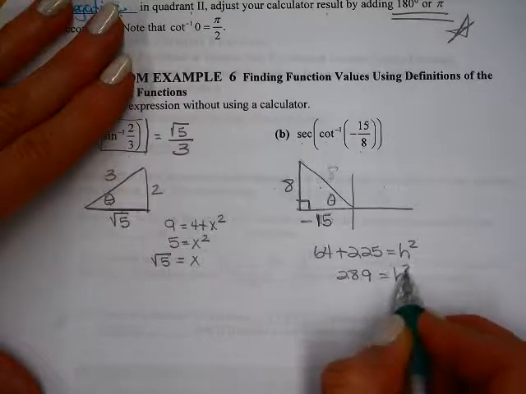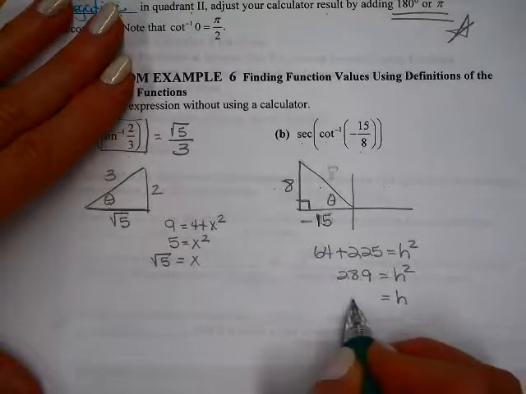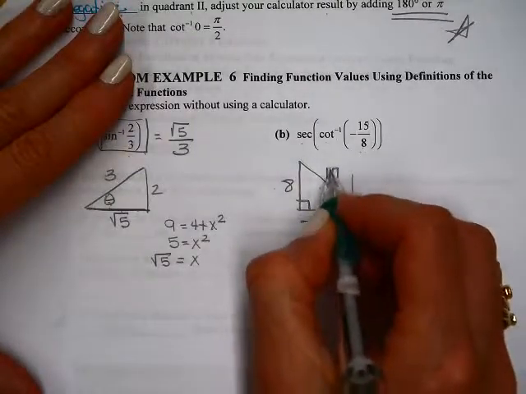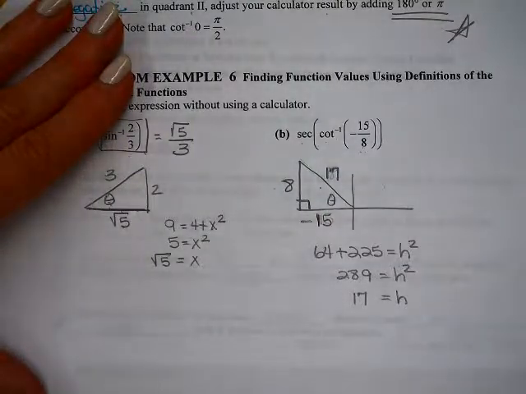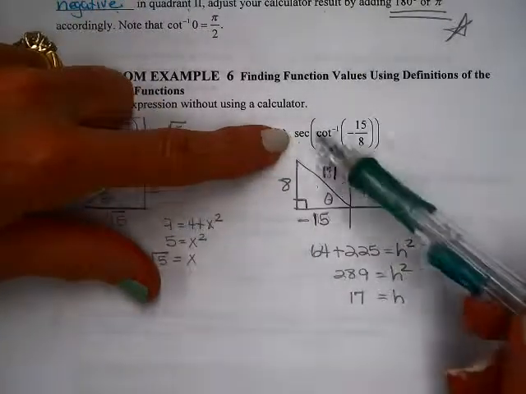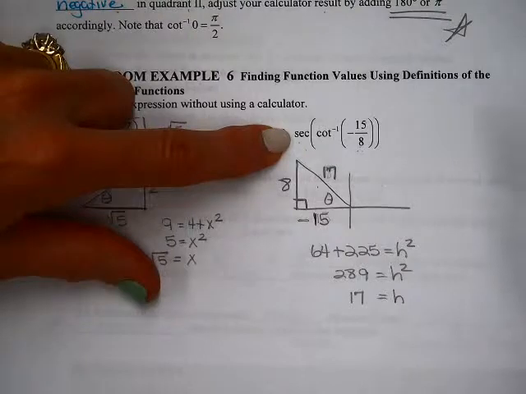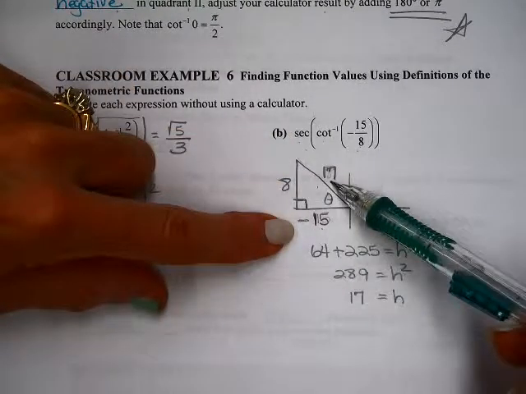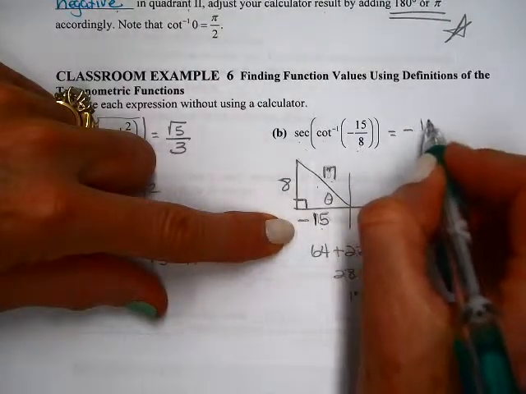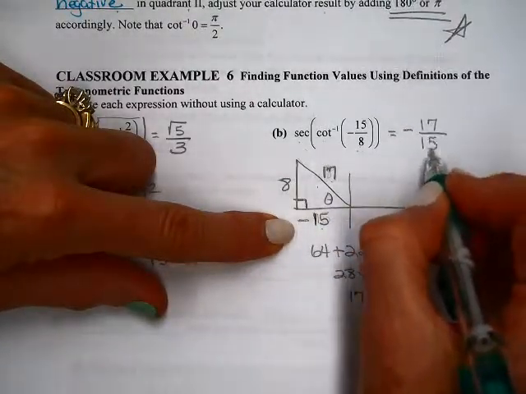Square root of 289, isn't that 17? So my hypotenuse is 17. So now all we have to do is find the secant of this angle. The secant is the reciprocal of the cosine. So the cosine is this over this, so the secant is 17/15.